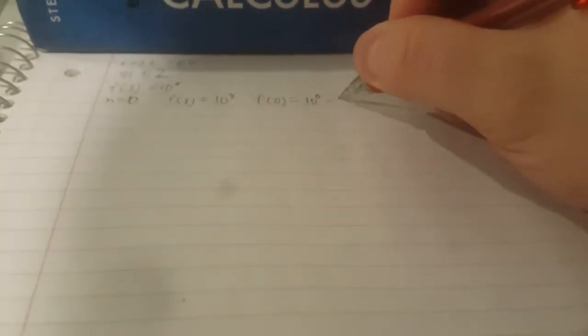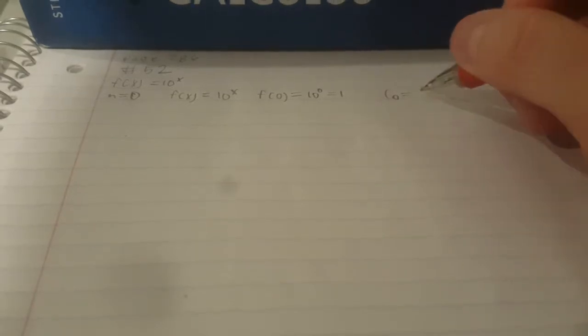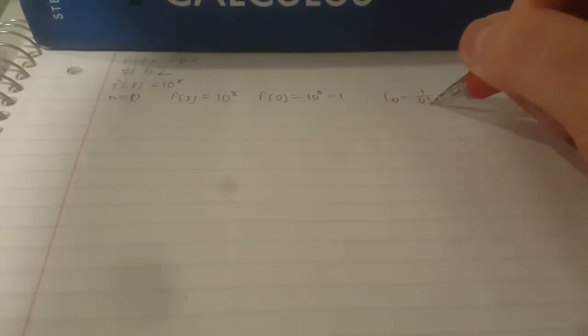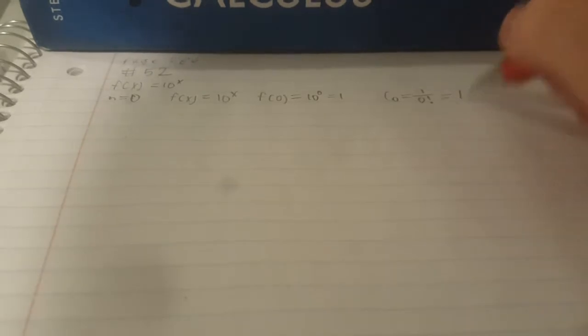Starting with that, it's obviously the base, 10 to the x. Then we want to figure out where it would be at the origin. Because it's a Maclaurin series, it's just starting at 0. So 10 to the 0 power equals 1. Then, after that, we want to figure out what the c naught will be. And that would equal 1 over 0 factorial, which just equals 1.